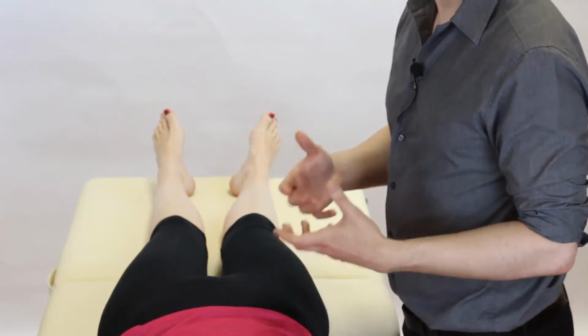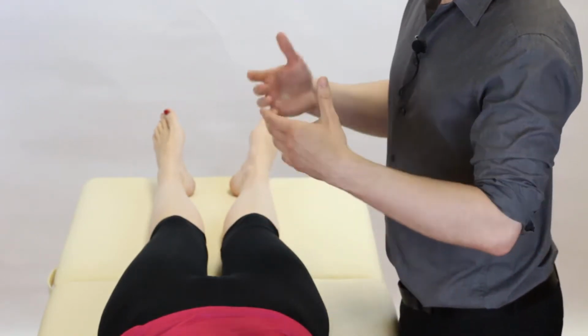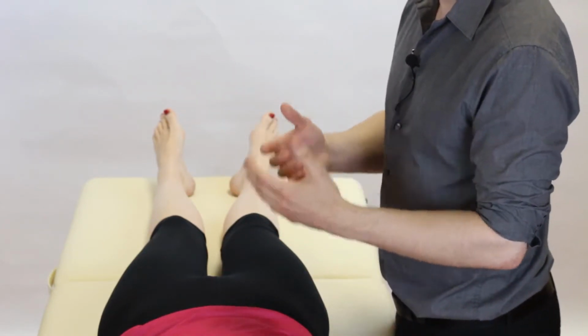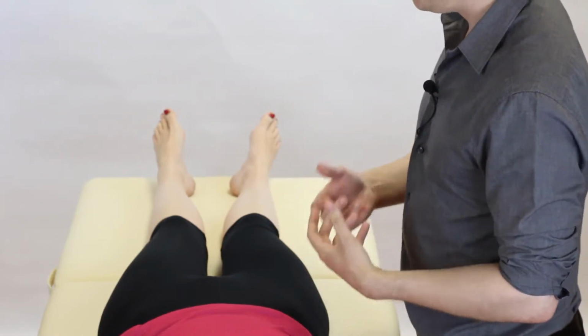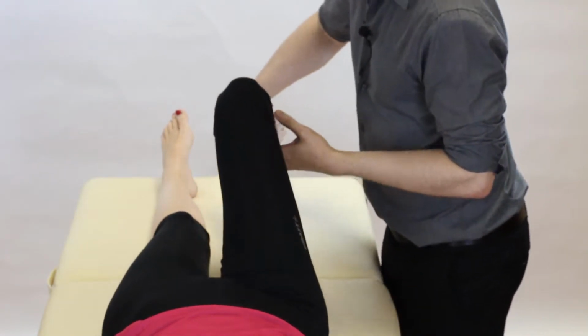So now we're going to test active range of motion of the hip into external rotation. So as a therapist, we're going to stand on the same side of the hip being tested, and our patient is going to be in the supine position. We're going to start the test from a 90-degree hip flexion position. So we can ask the patient to bring their knee up to the chest and we can guide their leg to the desired position.